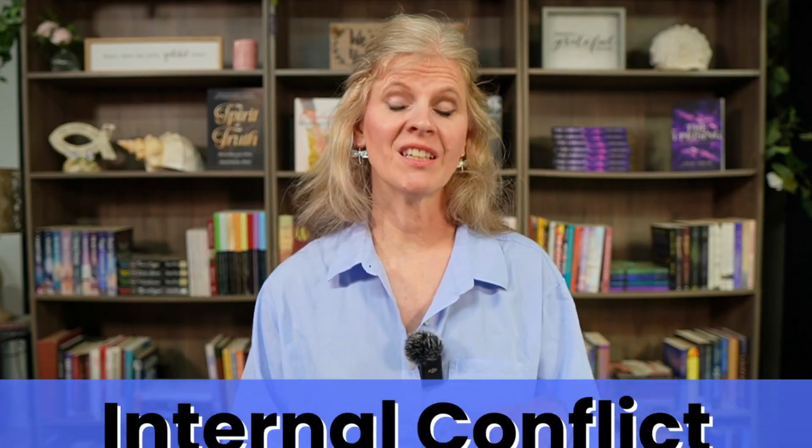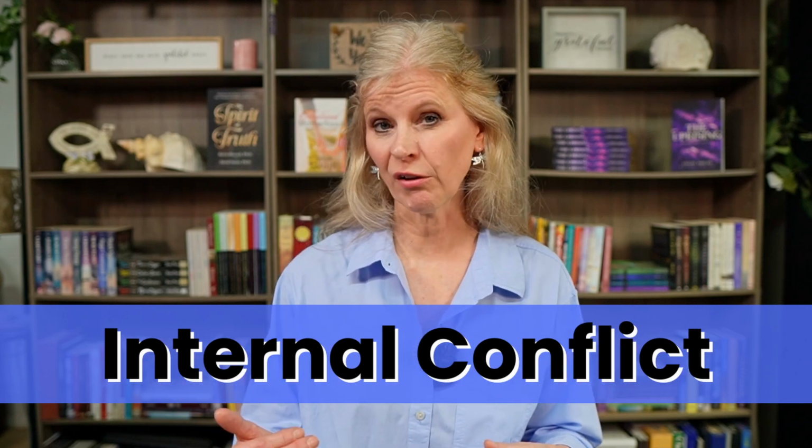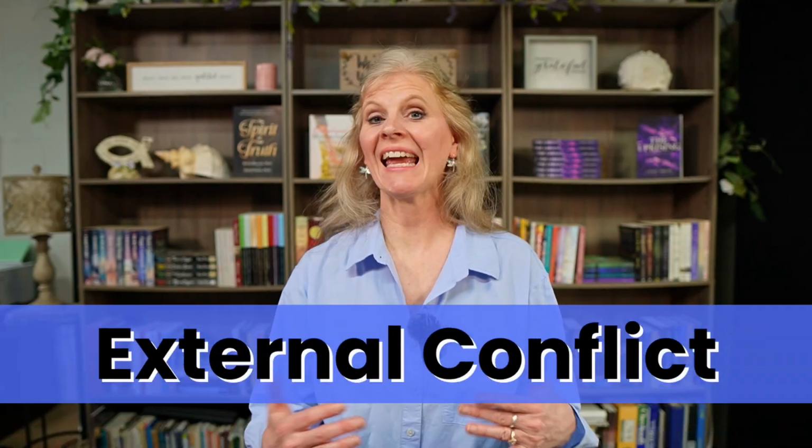The first conflict is internal conflict, and this is also known as man versus self. These are internal conflicts within the character. A lot of the internal conflicts in a character are very relatable to the reader. This is when the character is struggling with self-doubt, or they don't like themselves, or whatever it is. It's an internal conflict.